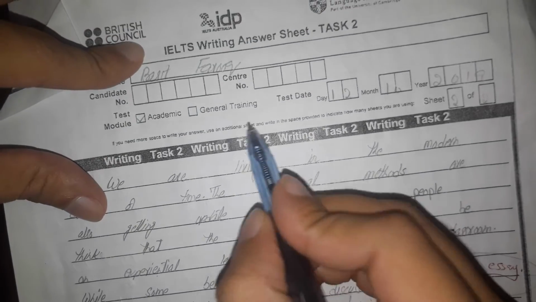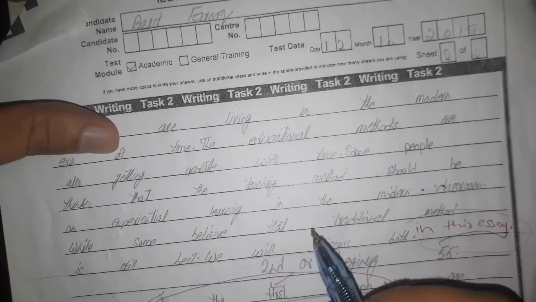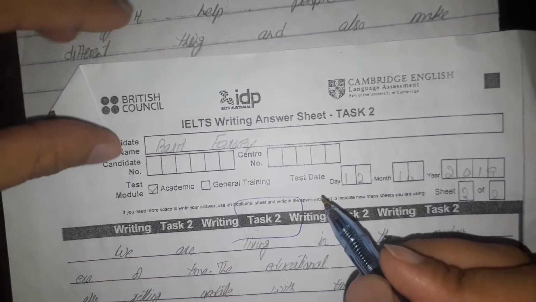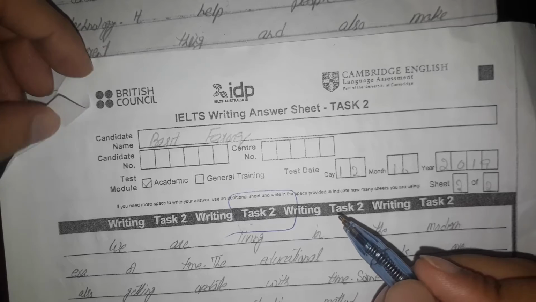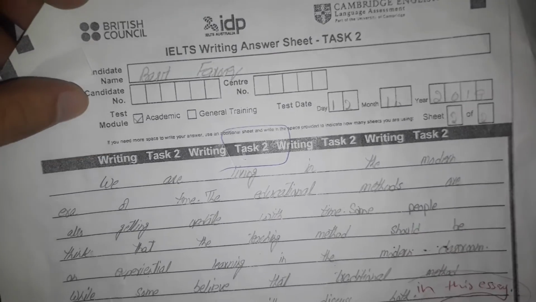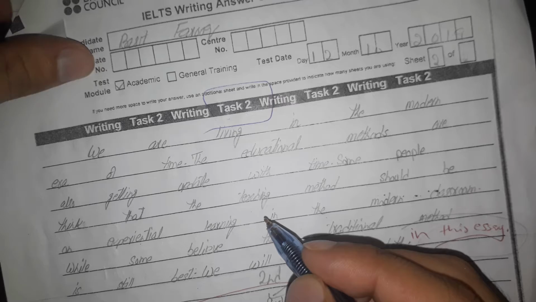Today we are going to discuss the mistakes that most students make in IELTS Writing Task 2, right? As you already know, both IELTS Academic and General students have to write a Task 2 with the same format and the same word requirement. So let's discuss this essay.